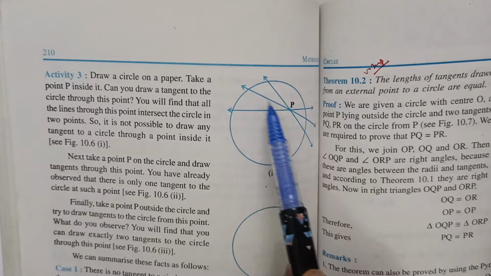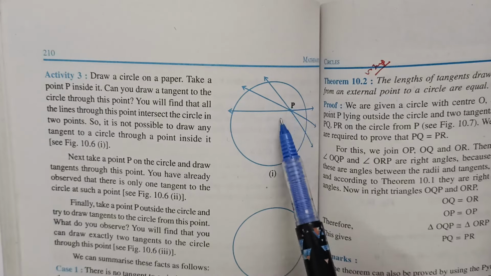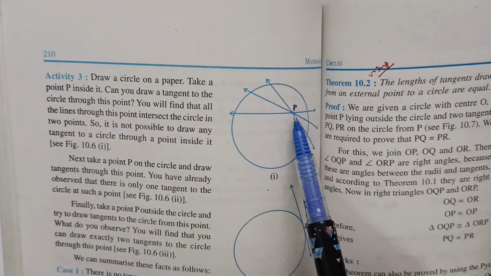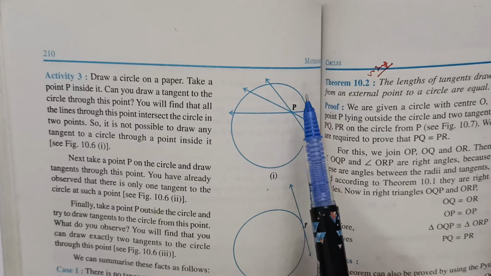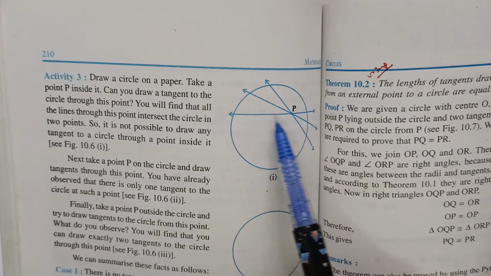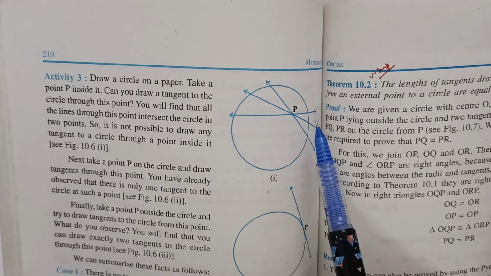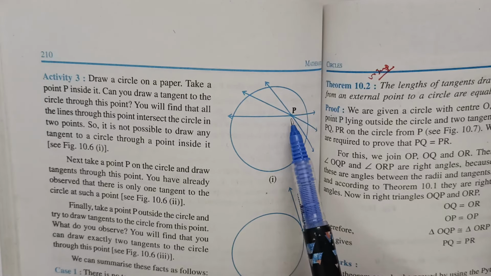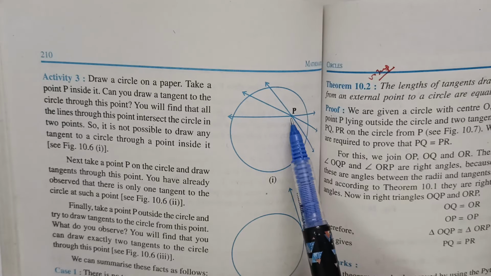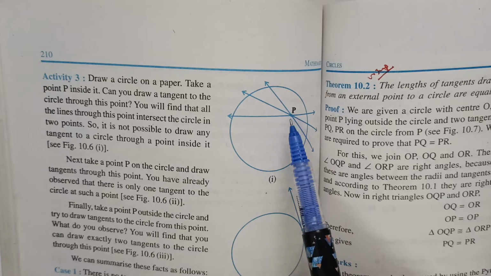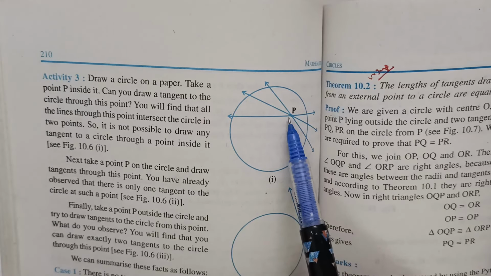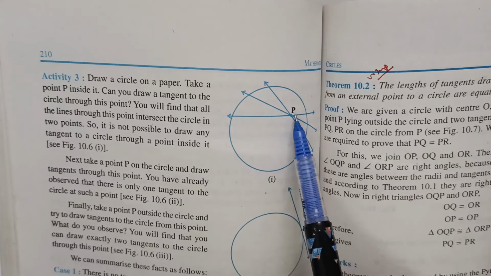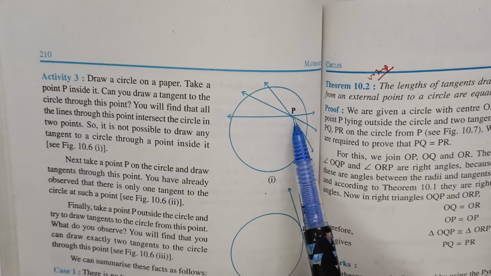Just see, if you draw an infinite number of lines through this point, you will find that it is not possible to draw any tangent to a circle, because whenever you draw a line you will find that the lines are intersecting the circle at 2 points. Okay, and we know that a tangent touches the circle at only one point. So it is not possible to draw any tangent to a circle passing through a point lying inside the circle. So when the point is inside the circle, you cannot draw a tangent through that point. Okay. This is the first observation.